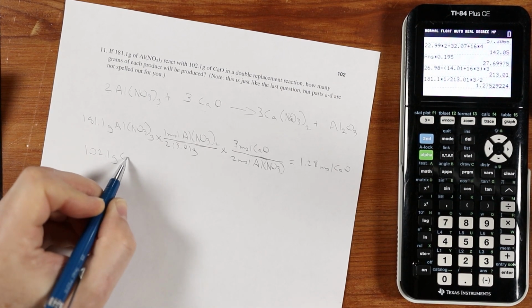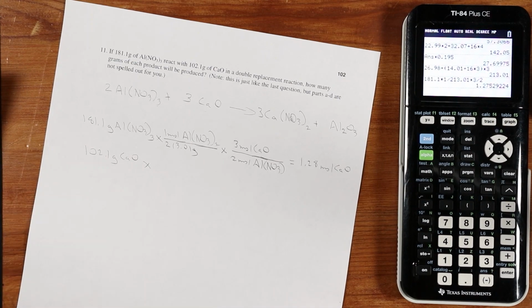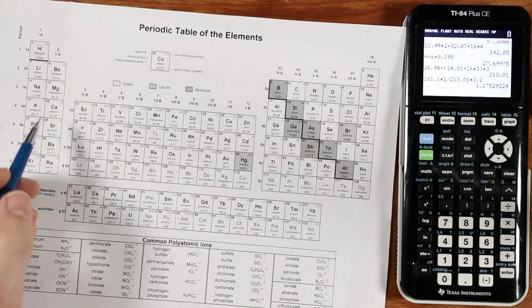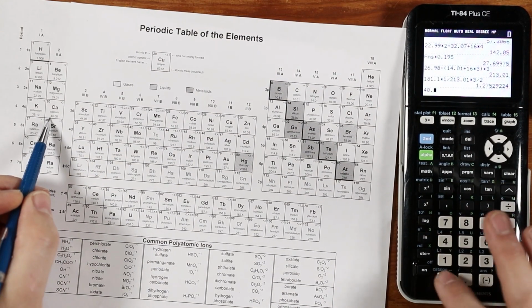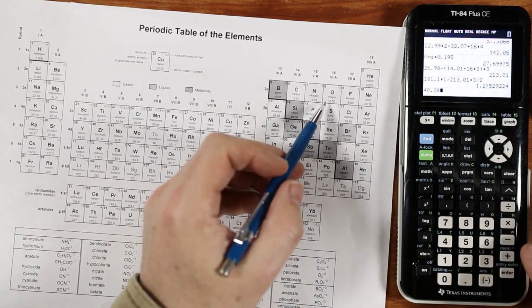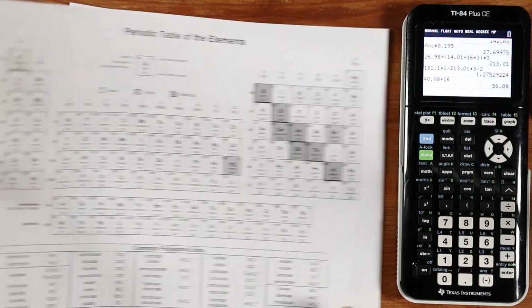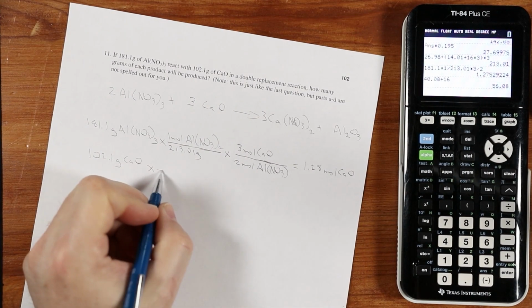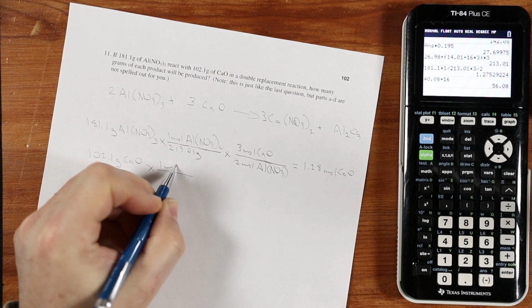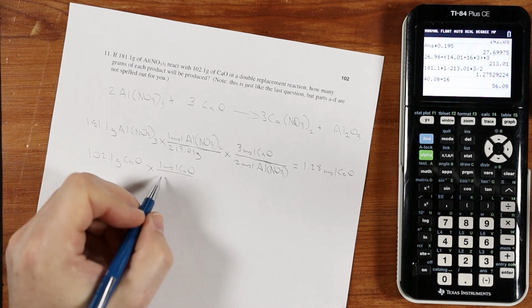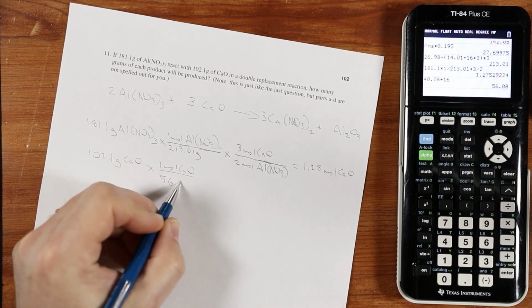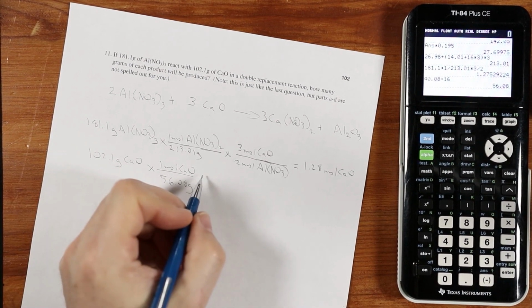All right, now I've got 102.1 grams of CaO. Let's find out how much that weighs. Calcium is 40.08 plus 16 from the oxygen. That's 56.08 grams. So 1 mole of CaO weighs 56.08 grams.